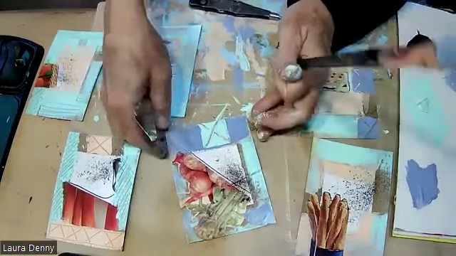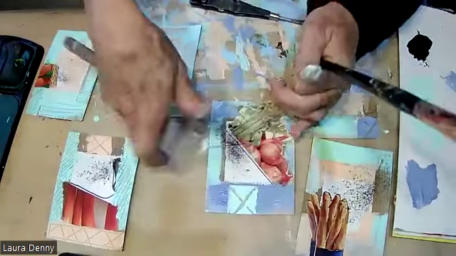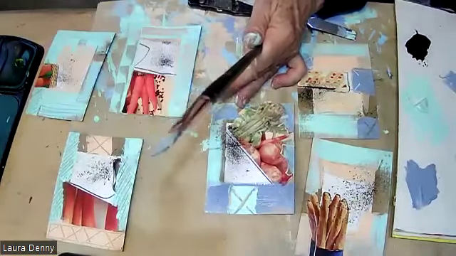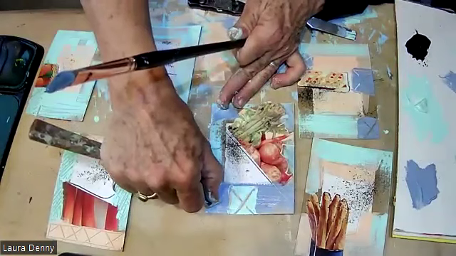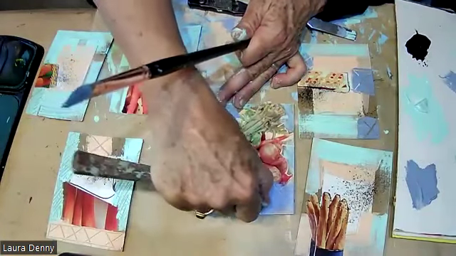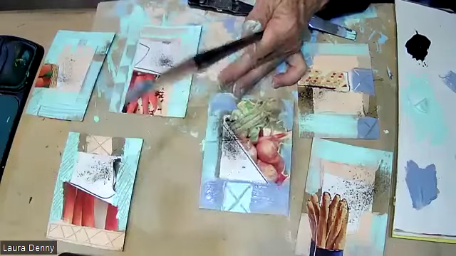I don't know what it is. I like really thick dimensional paint, almost like butter frosting. So that's what I'm playing with here. I could do little dot, dot, dot. Now I'm getting some of the color from underneath.